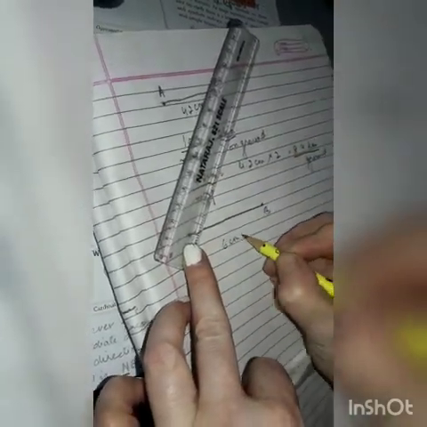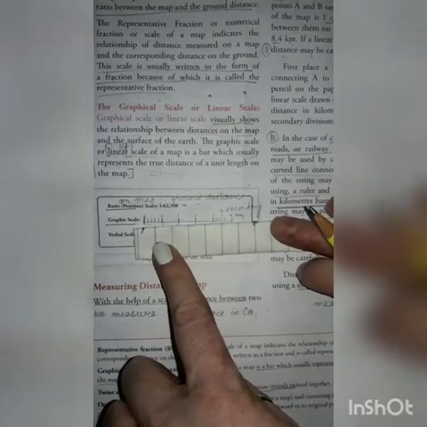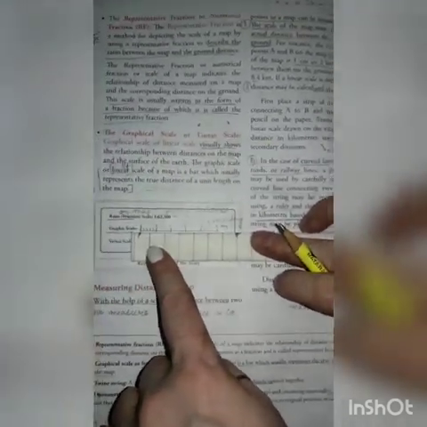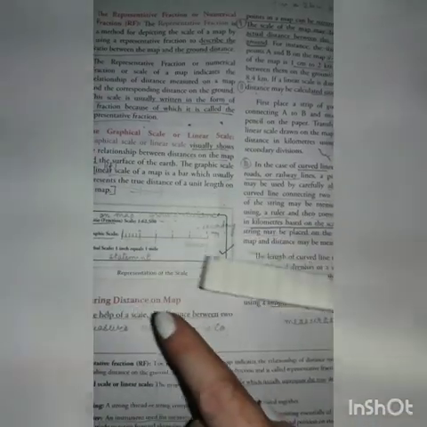Suppose it is 6 centimeters. Then you can take a graphical scale, place it and measure it in kilometers. This is one of the ways to calculate the distance between two points.